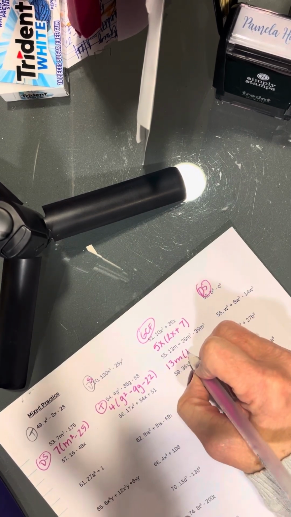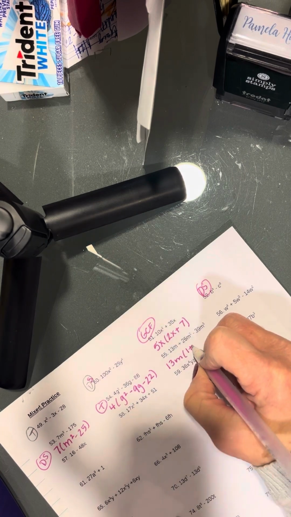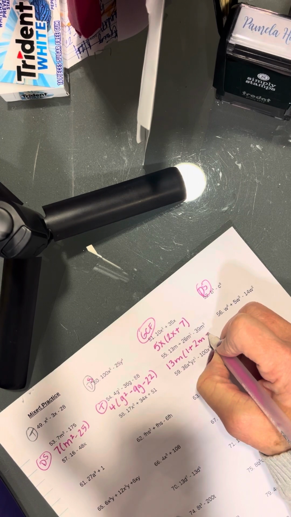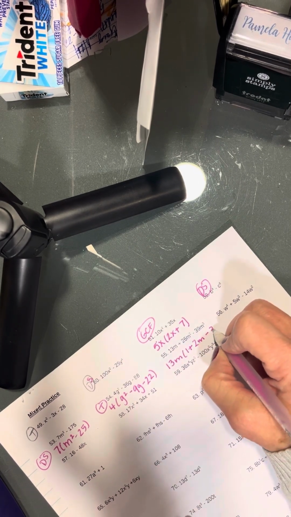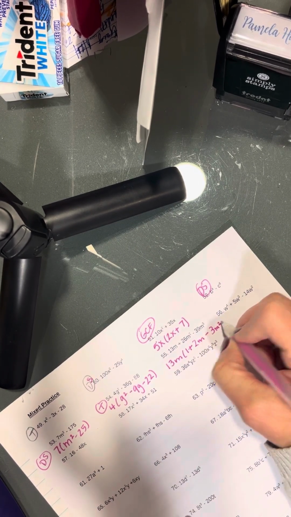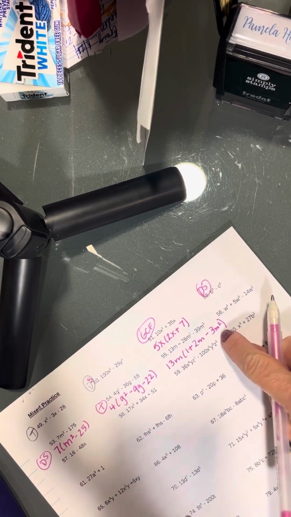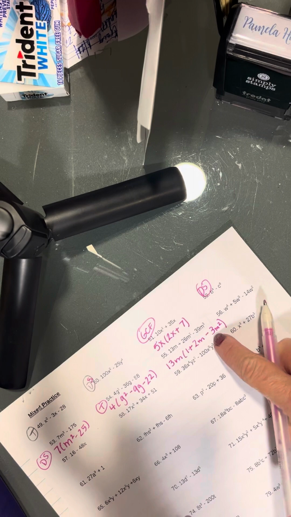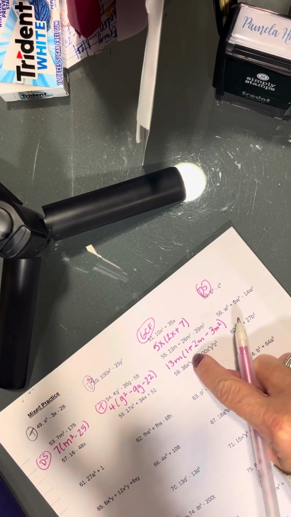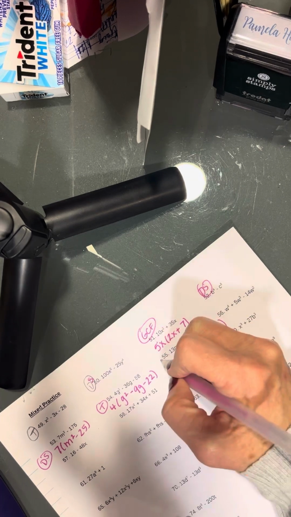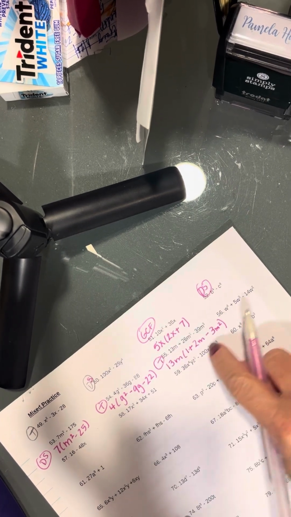Okay, so that's 1 plus 2m minus 3m squared. Now, if you look at that, that's going to be a trinomial, because if I wrote it in the reverse form, negative 3m squared plus 2m plus 1, then that's a trinomial. So I'm going to put a T there, and we'll adjust the numbers around in just a minute.